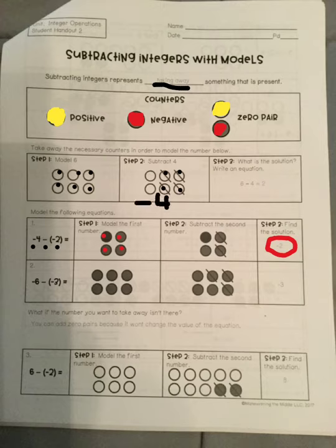Negative 4 minus the negative 2. You're going to hear some other teachers say, add a line, change the sign. So that's really going to be negative 4 plus 2, which gives you the negative 2. That's add a line, change the sign.